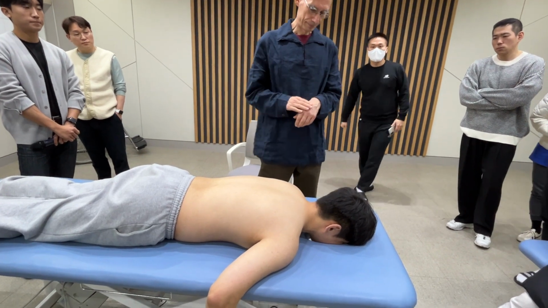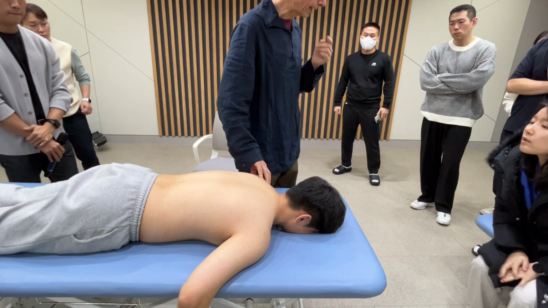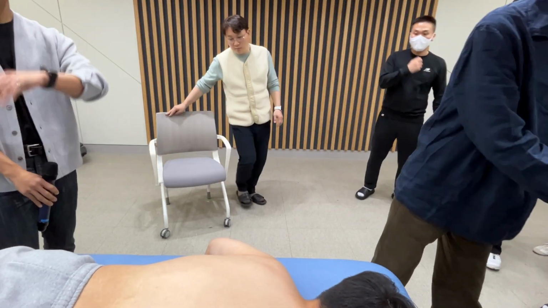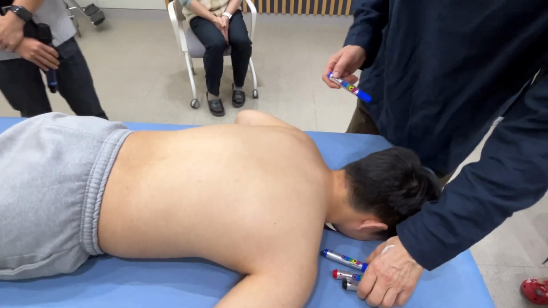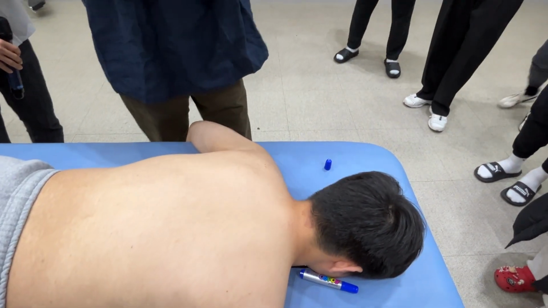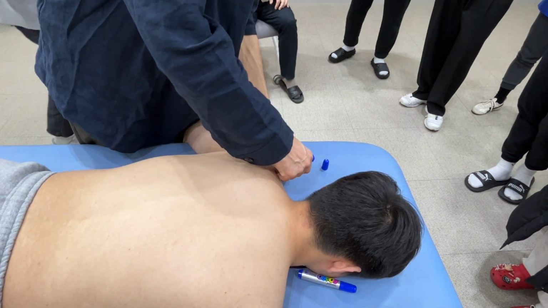Okay. Palpation again. Pen. One. So again, I have acromion.